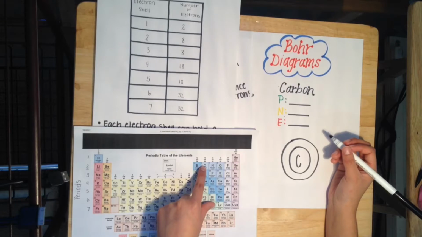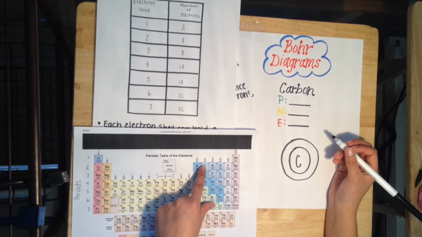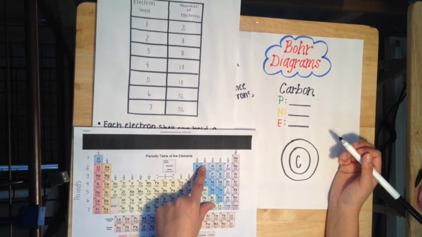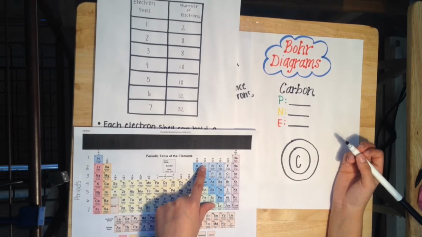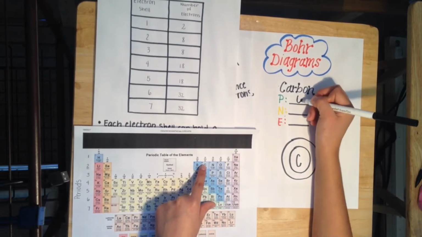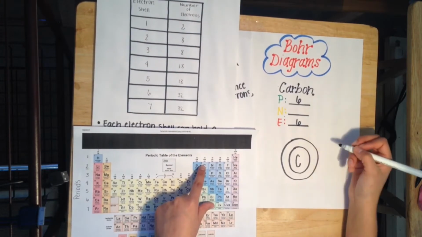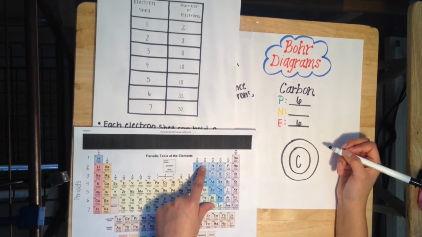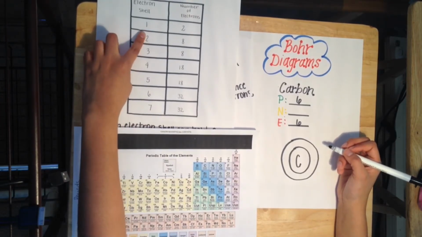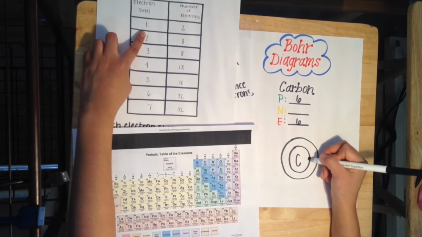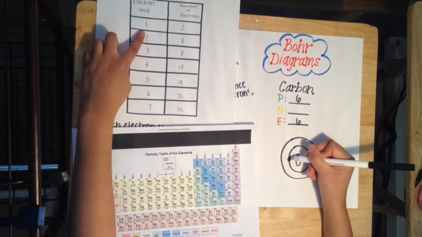So right here we see that our atomic number for carbon is 6, and we had said that the number of protons and electrons in a neutral atom are equal. So if we have 6 protons, then we have 6 electrons as well. So we need to add 6 electrons to the Bohr model. As we see on the table, the first shell can only hold 2 electrons. So we add those into the first shell.